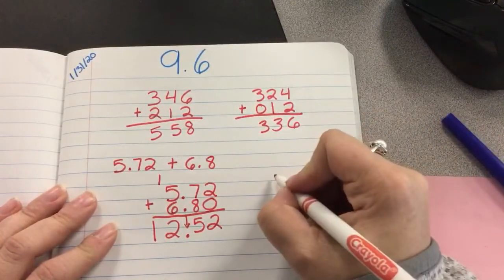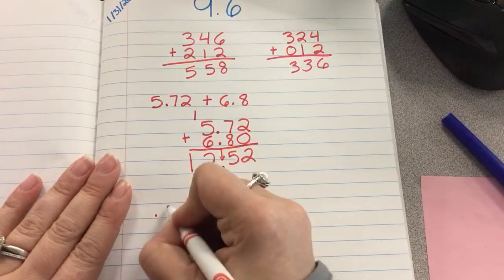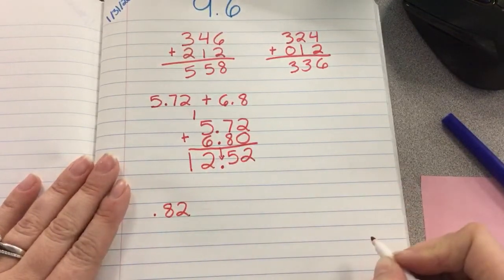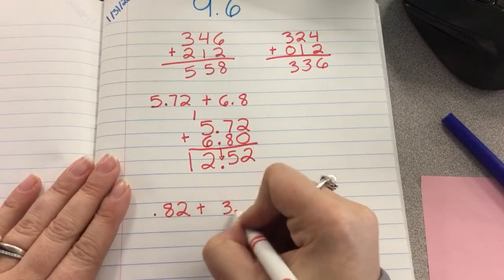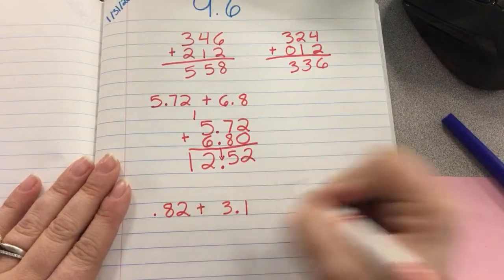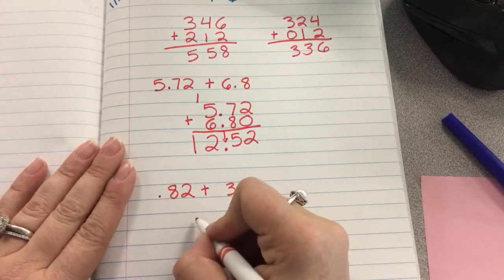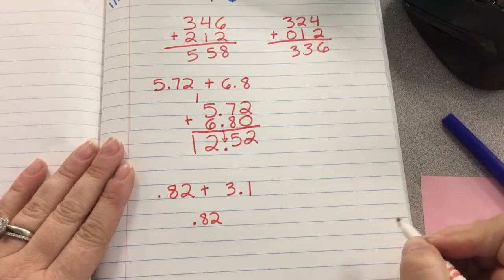So again, if you had the numbers, let's do one more. So let's say we had 82 hundredths plus 3 and 1/10. Line it up by the decimal point. Okay, 82 hundredths.